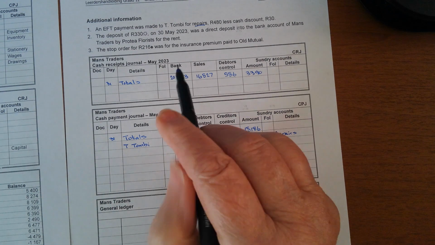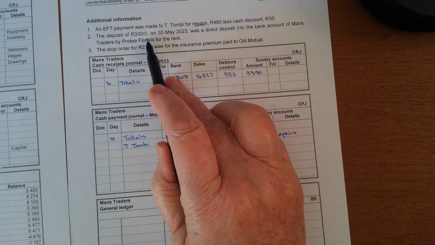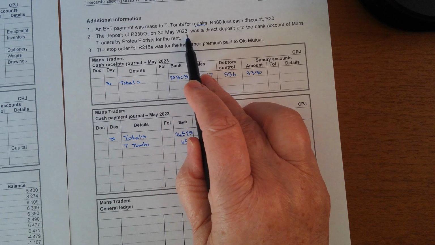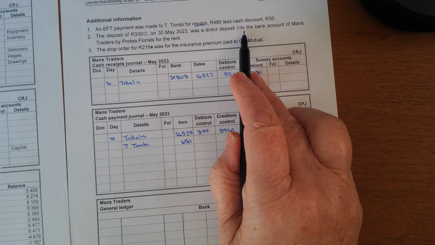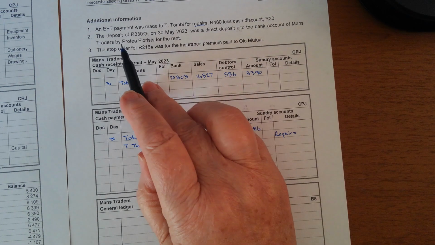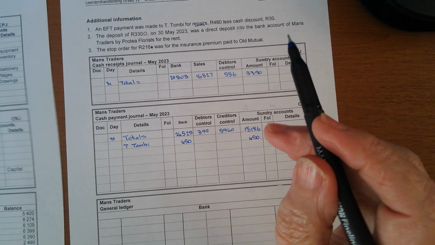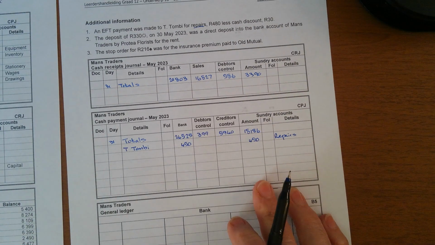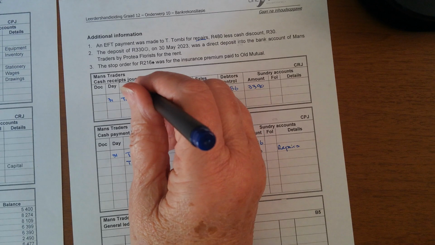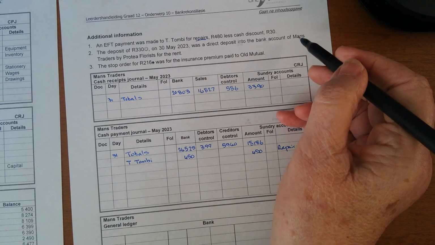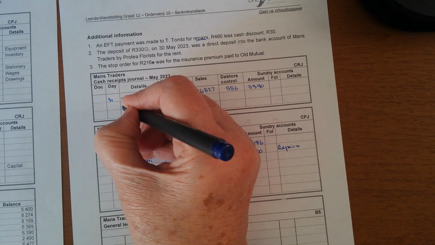Okay, if we look at the second one, a deposit of R330 was made on the 30th, was a direct deposit from Mans Traders for rent. So we received money, so we will record it into our cash receipts journal. It was from Protea Florist.